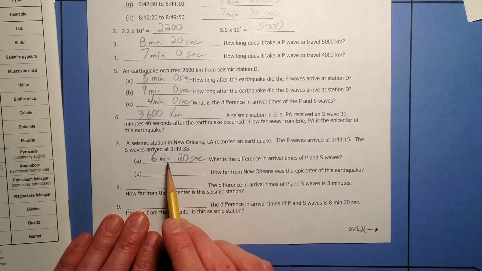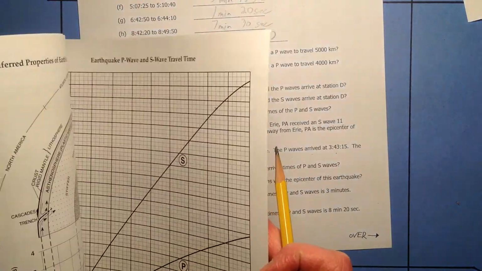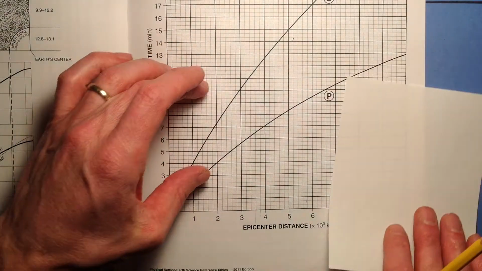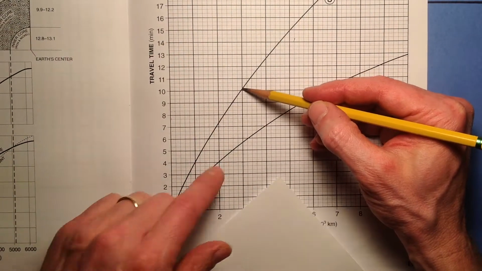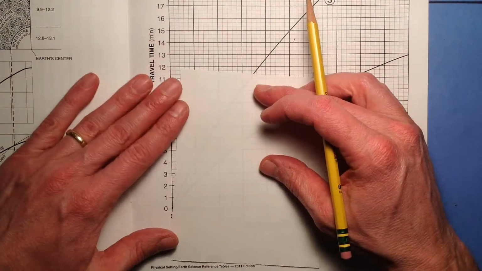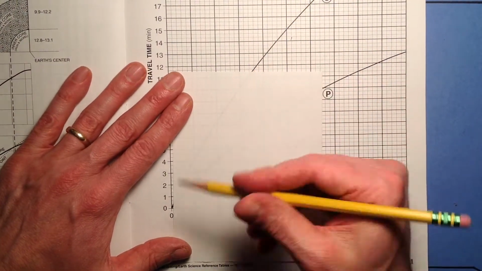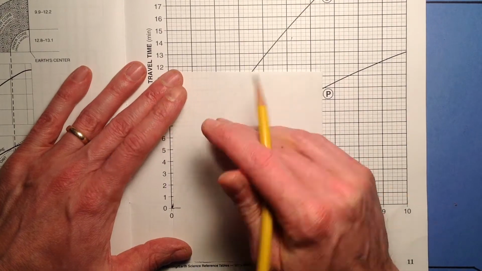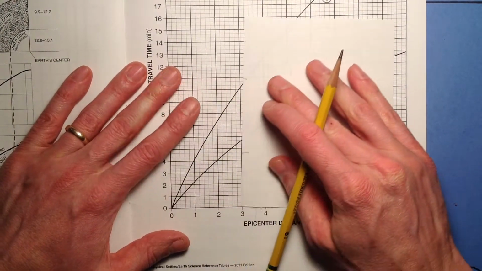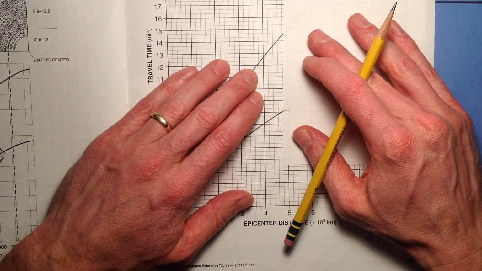Okay, so the difference is 6 minutes and 20 seconds. We should have done this already in class. The best way to do it, with a nice sharpened pencil, you go like this, 0, and then mark 6 minutes and 20 seconds right there, and then see where it touches both.